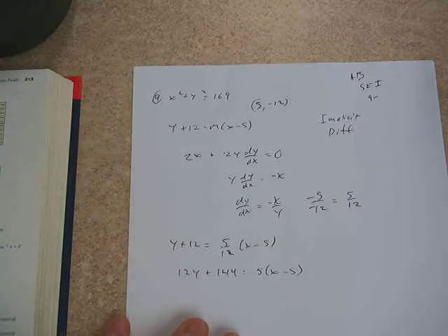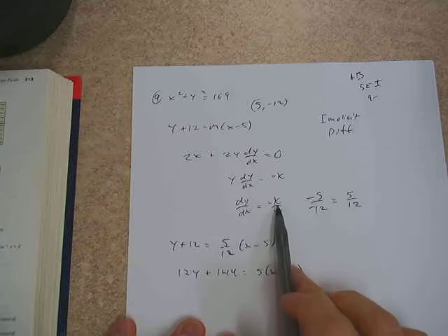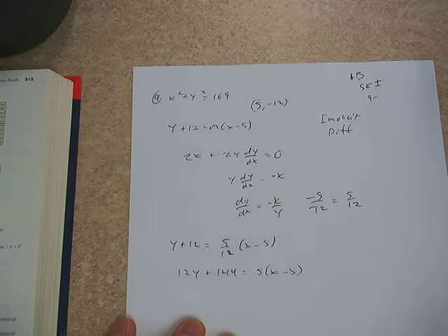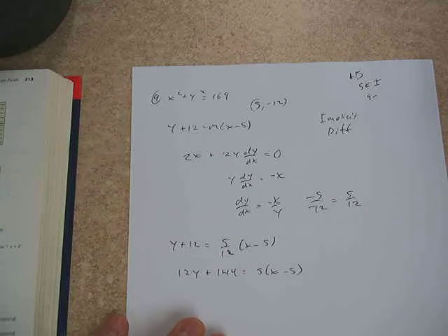When you plugged in the 5 and the 12, why do you have negative 5 up on the top? Because this is a negative x. So we subtracted that to the other side, so it was a negative x on the right. So it would be negative x over y as the derivative.